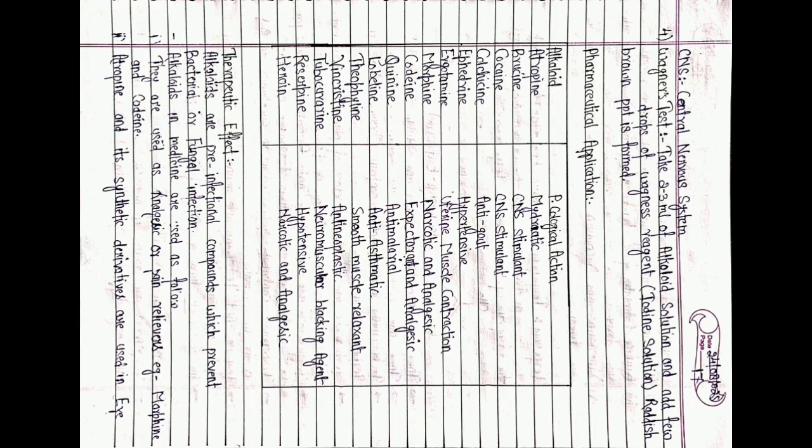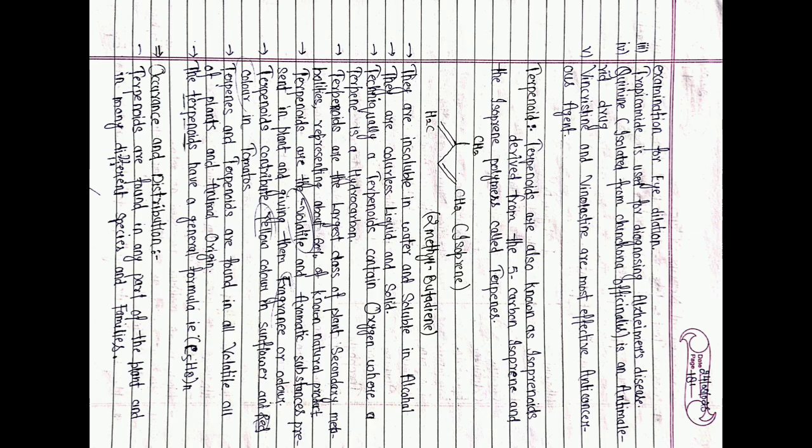Therapeutic effect: alkaloids are anti-infectional compounds which prevent bacterial or fungal infection. Examination for eye dilation: tropicamide is used for eye examination. Quinine, isolated from Cinchona officinalis, is an anti-malarial drug. Vincristine and vinblastine are the most effective anti-cancerous agents.